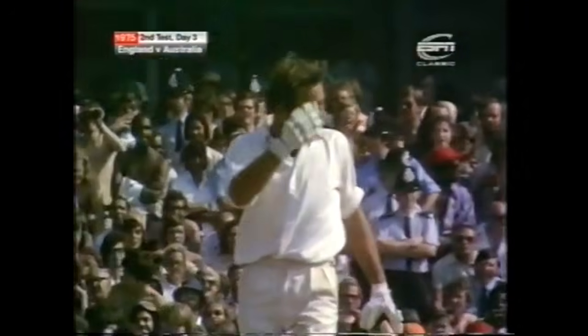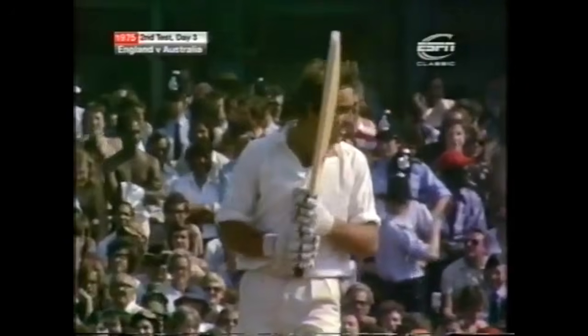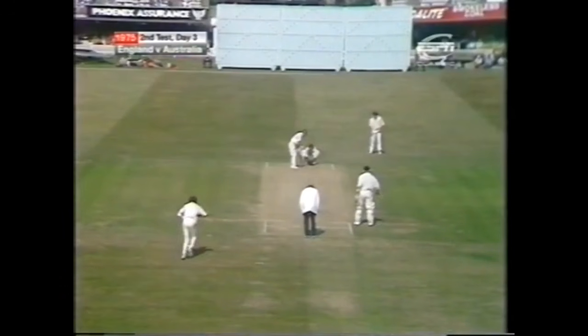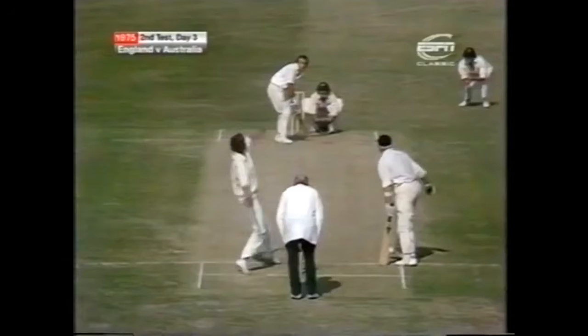But he's a tough character, John Edrich. That's not going to worry him too much. So 4 hours for John Edrich for his 62. And yes, he's got one through. That'll skid away through for 4. So the first time he's found the fence for an hour and a half, and moving his total on to 66.